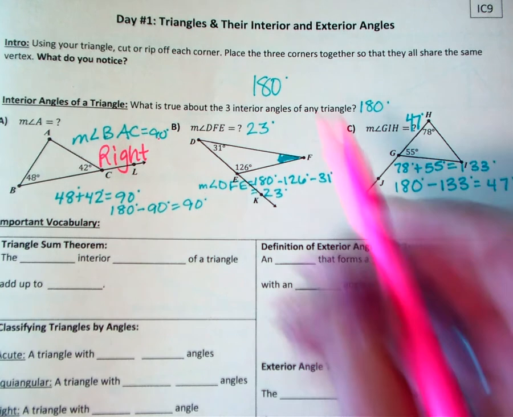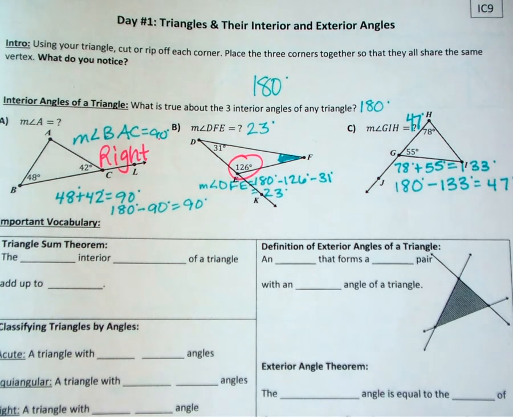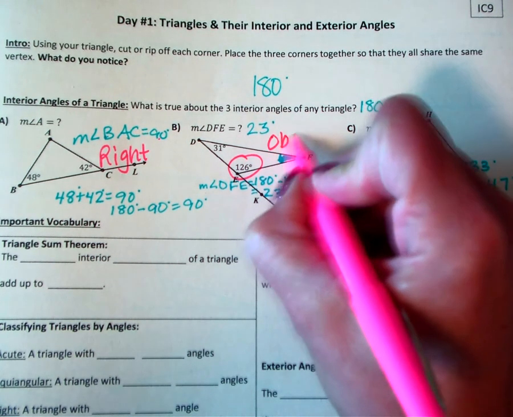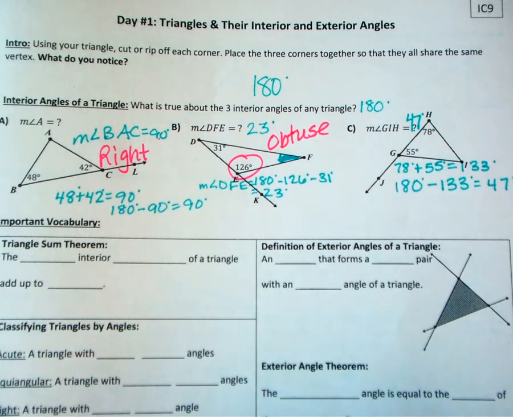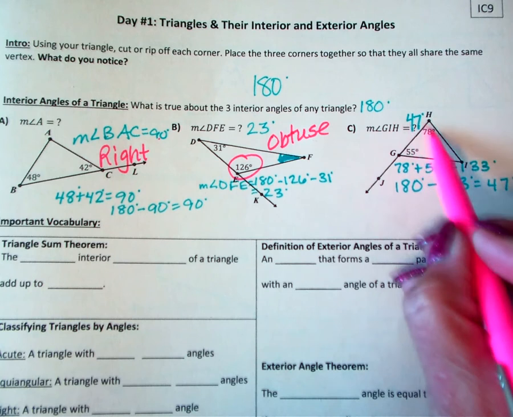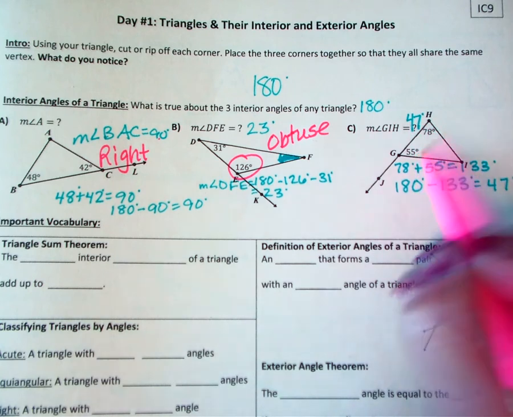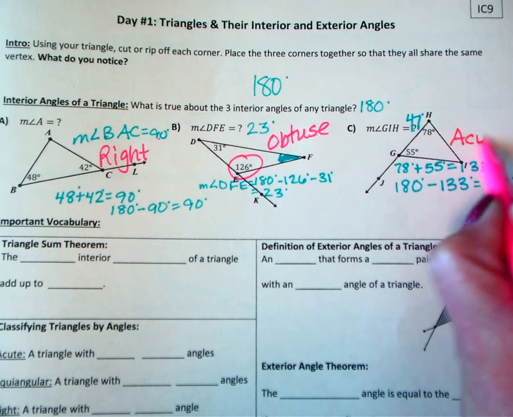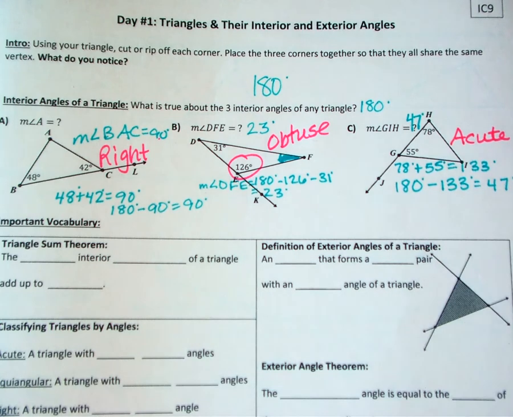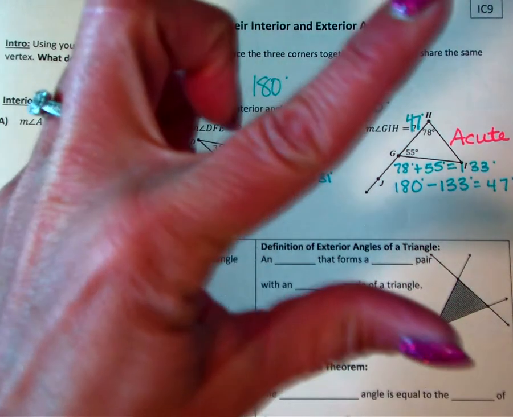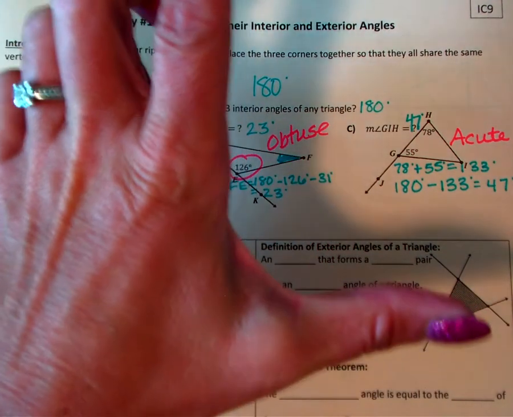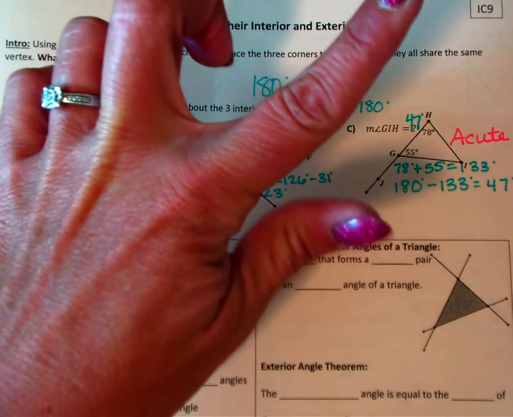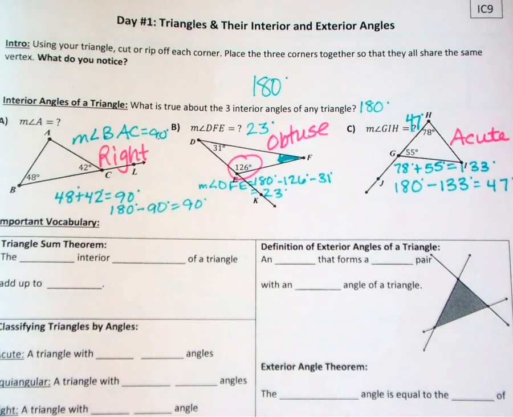Okay, the next one has one obtuse angle in it. So the triangle is an obtuse triangle. Okay, and here we have 3 angles that are less than 90 degrees, so it is acute. Okay, so think of acute like, oh, a cute little angle, right? A cute little angle is less than 90 degrees. Here's a 90-degree angle. Acute is less than 90 degrees.